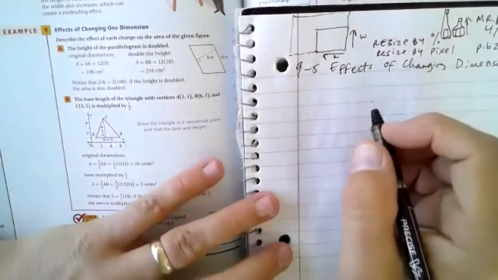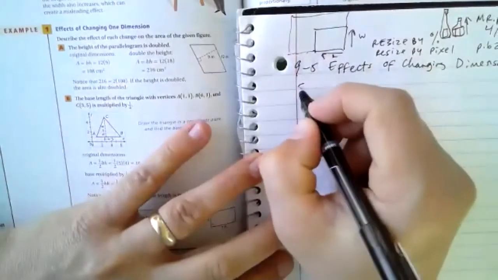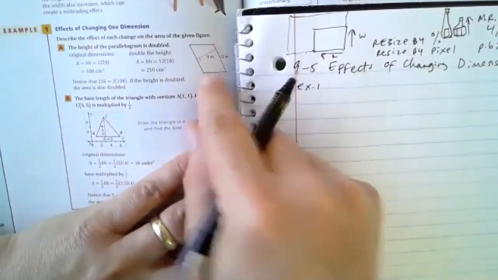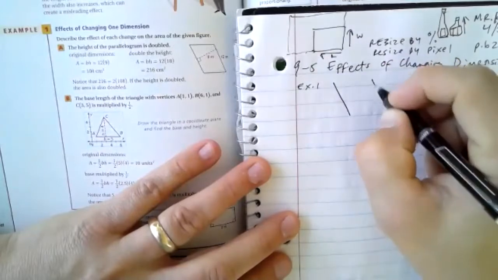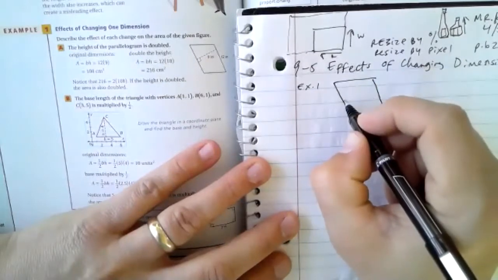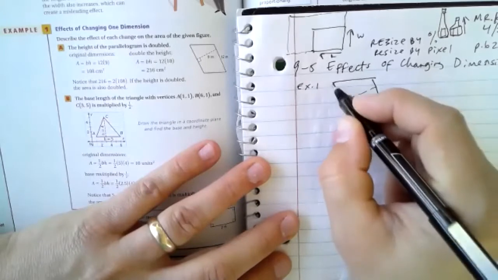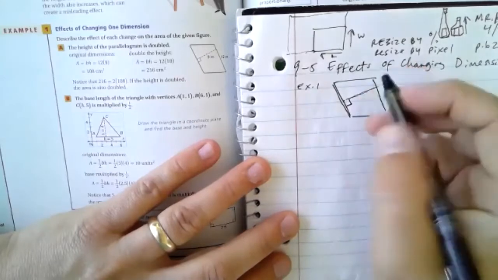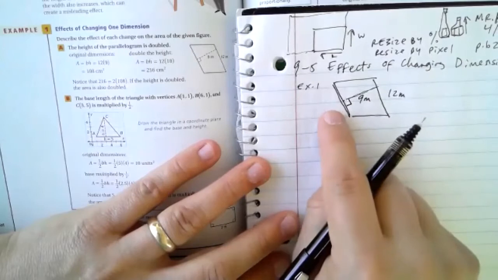It says the effects of changing one dimension. Describe the effect of each change. So we're going to do example 1 on the area of the given figure. If you have this shape that looks like this, it's a parallelogram because it's parallel here and here. And we've got this dotted line going off like this. That means that this length right here and this length are called perpendicular to one another. If this side over here is 12, then I bet you this side over here is 12.